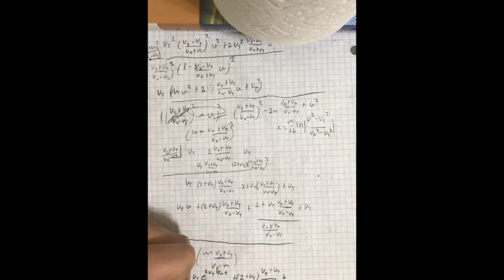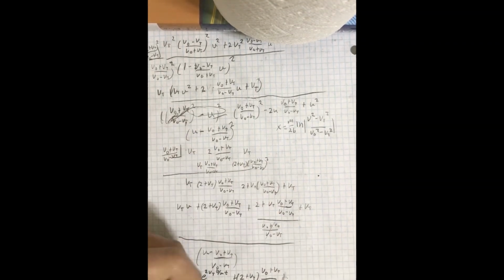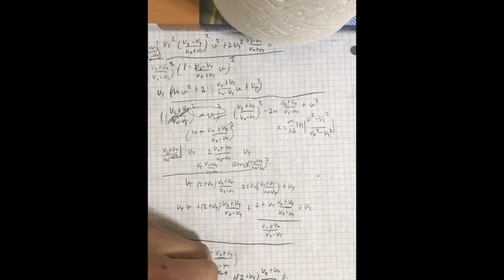Actually, I think we're going to break this up into two fractions. It'll probably just be easier that way. e to 2vt, v over mt, minus v naught plus vt over v naught minus vt.